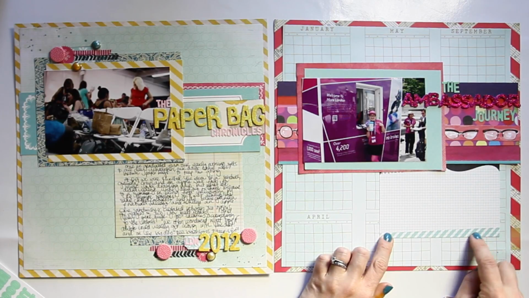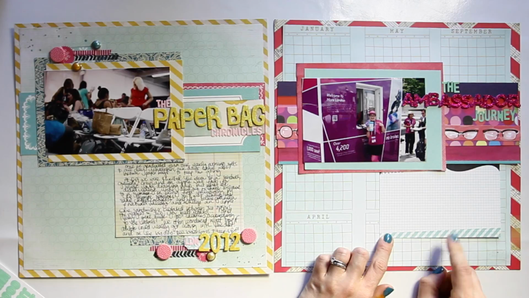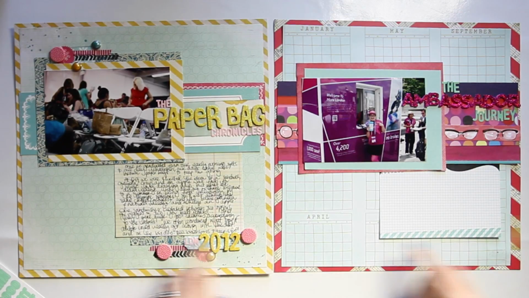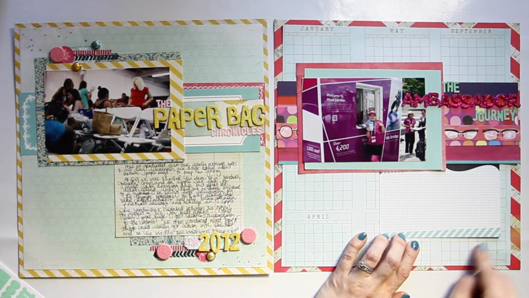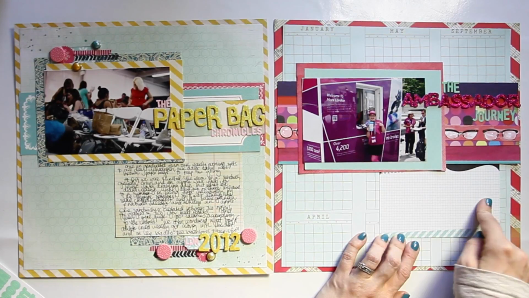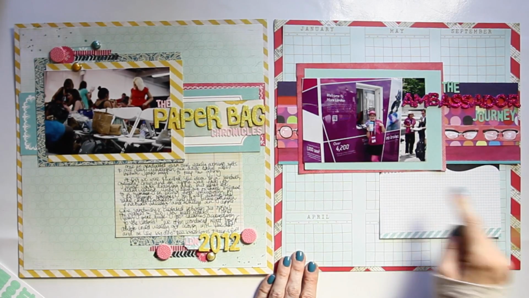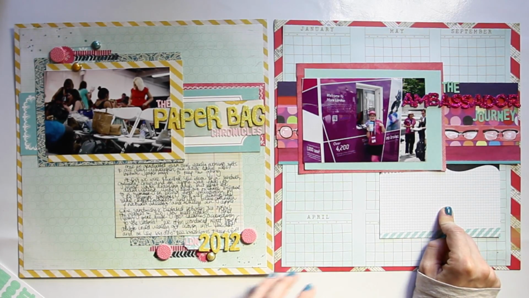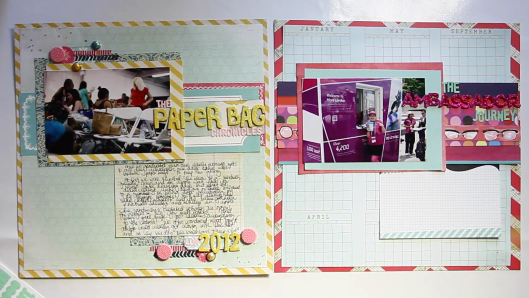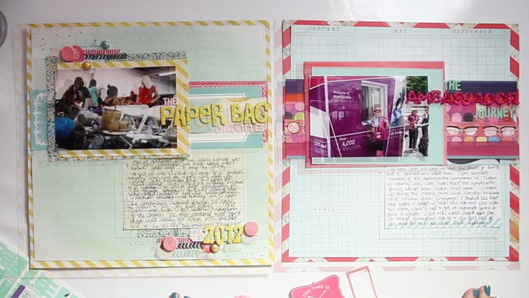I'm not worried about this being the same color as here because I'm going to put this embellishment around, so there's still going to be a bit of contrast down here, even though this is a very similar color scheme to the background. So I'm going to go ahead and write this, and then I'll do all that embellishment, and this page will have come together very, very quickly.